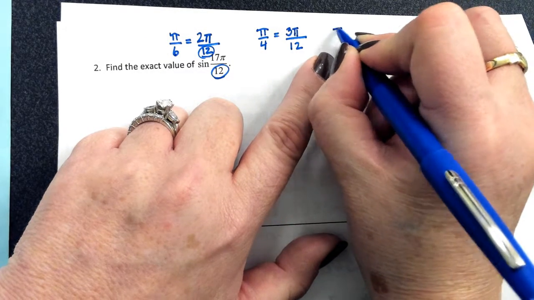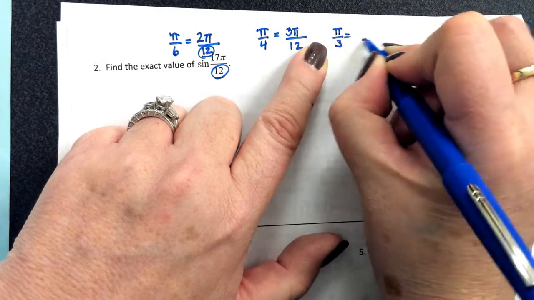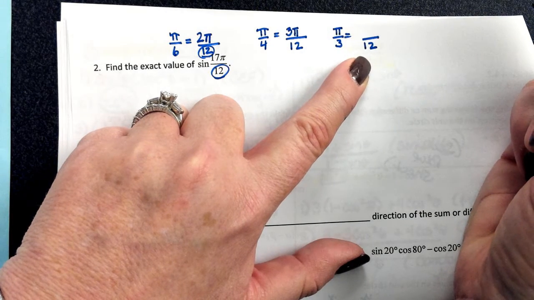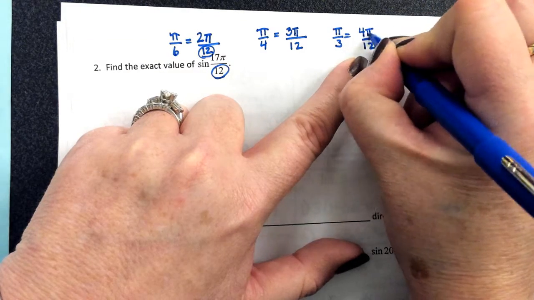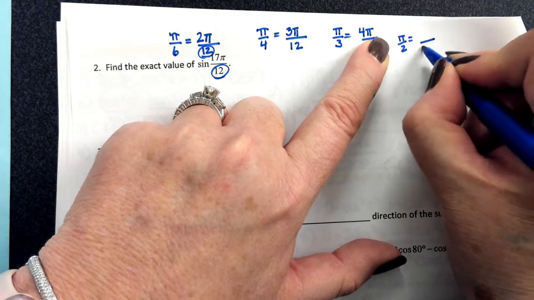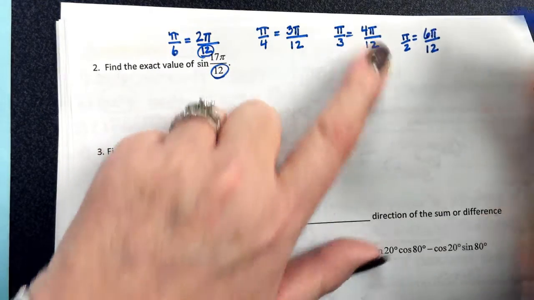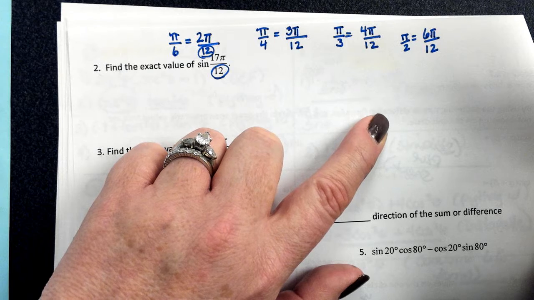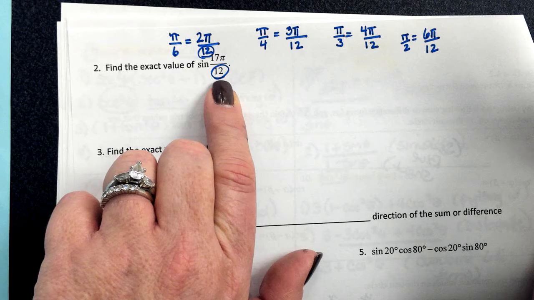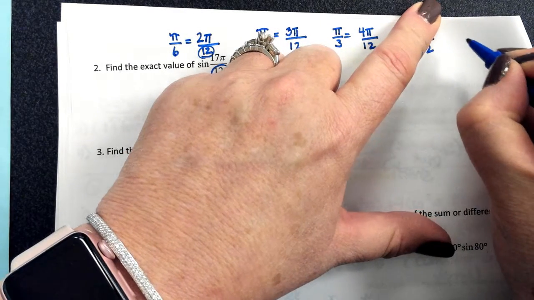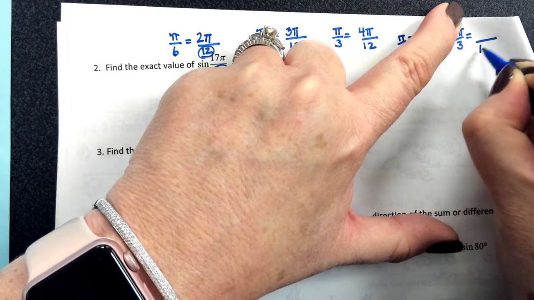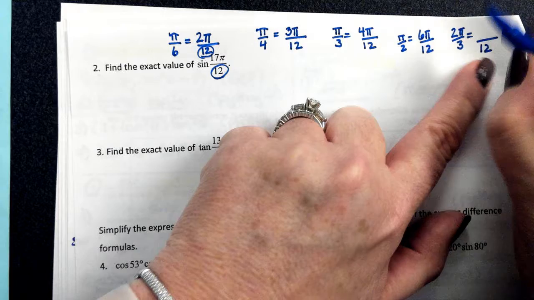And then I've got pi over 3 with a denominator of 12. What's that going to look like? 4 pi over 12. I have pi over 2, and I could keep going all the way around the unit circle. Pi over 2 with the denominator of 12 would be 6 pi over 12, wouldn't it? So now remember, I need to find a pair of angles that add or subtract to give me 17 pi over 12. I can go into quadrant 2. 2 pi over 3 with a denominator of 12 would look like 8 pi over 12.